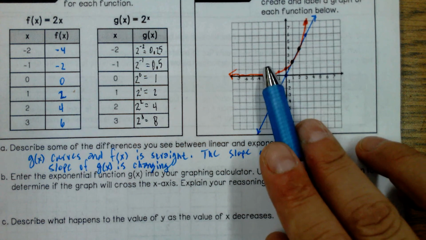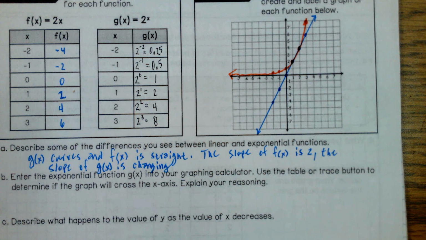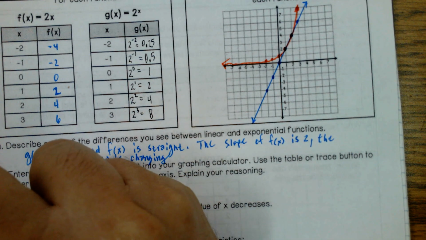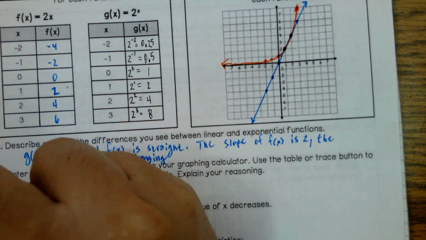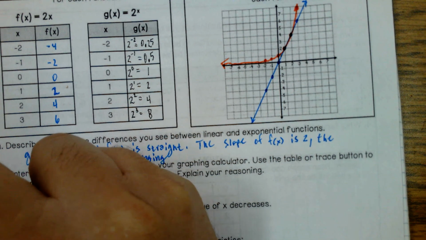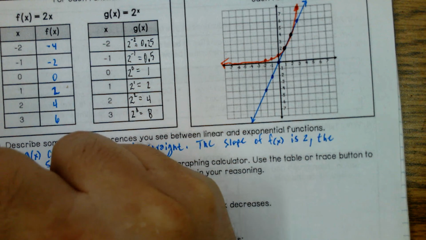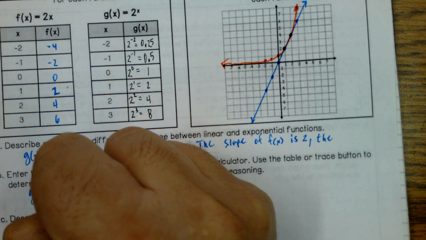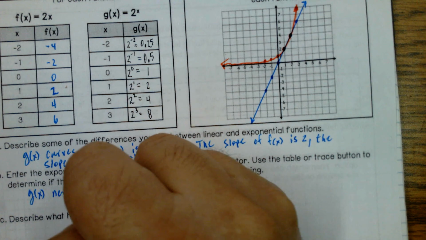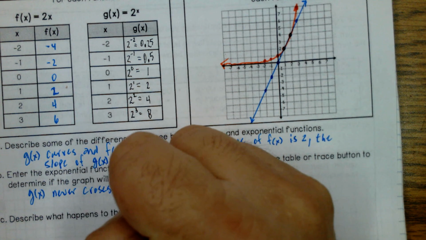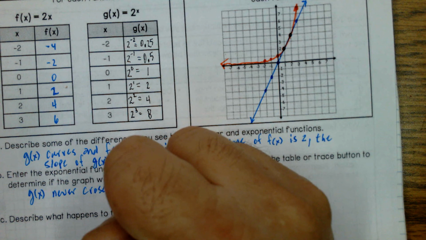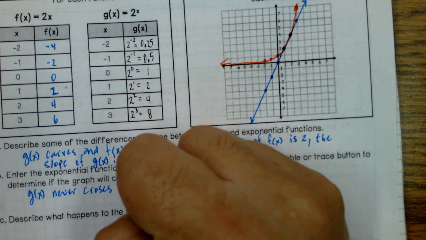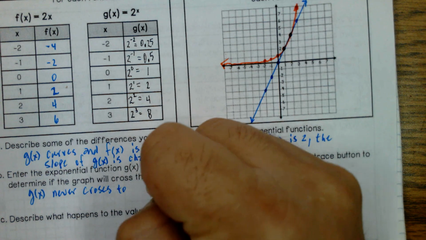Is this graph ever going to cross the x-axis down to the negatives? No. So let's say g of x never crosses to y less than 0.